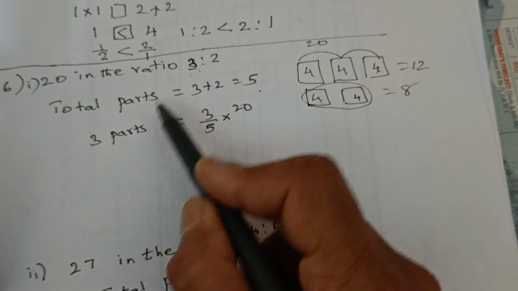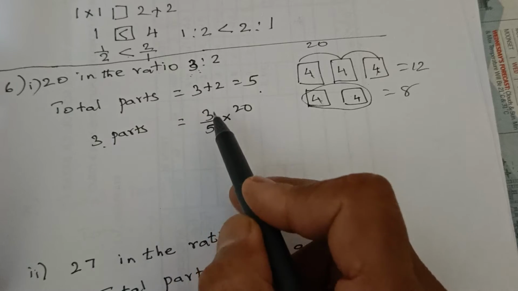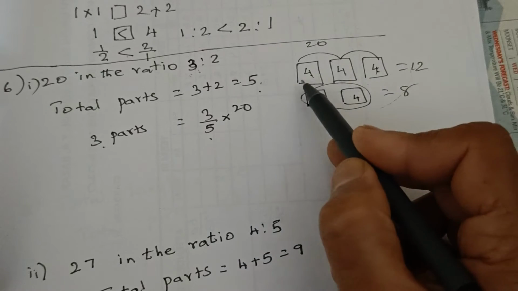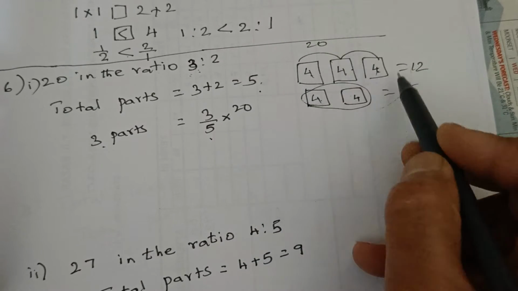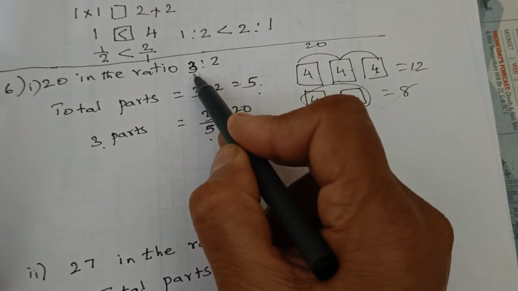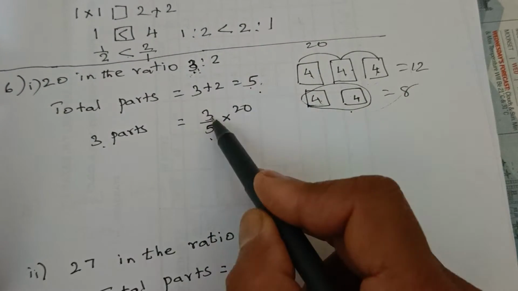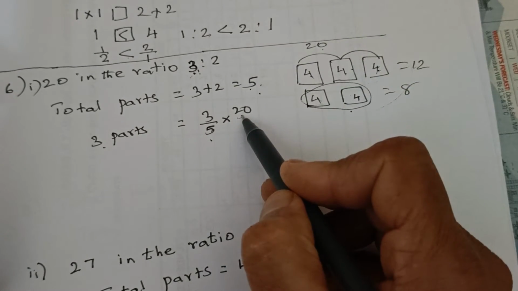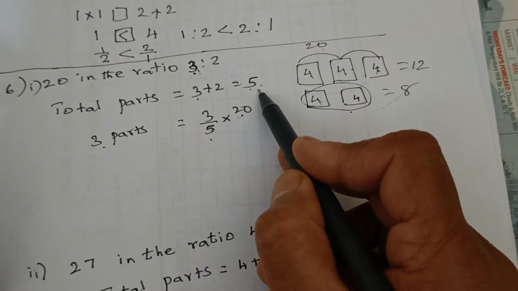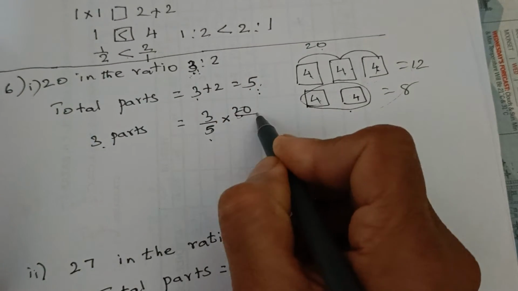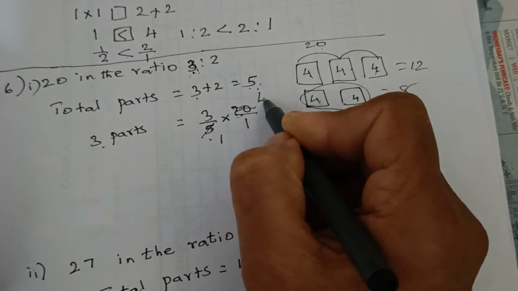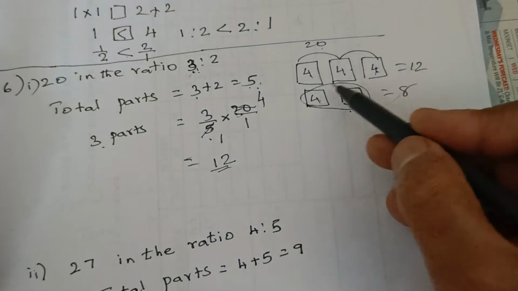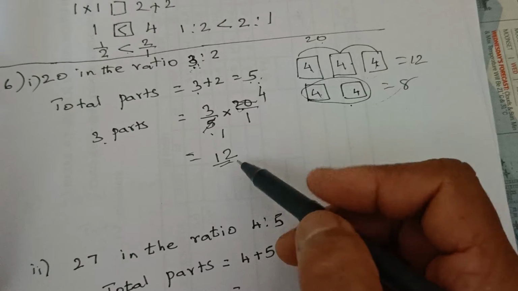Now, we'll take the first part, 3. 3 parts means 3 out of the total 5. Out of 5 parts, the first one is getting 3 parts. Out of the total, what is the first term? It is 3. So 3 divided by the total 5, into the number we are going to share, which is 20. Now we can put 20 by 1 and cancel. 5 ones are 5, 5 fours are 20. Cancelling is done. 3 fours are 12. See, we get the same answer, 12. This one is by understanding, and this is by using the mathematical concept.